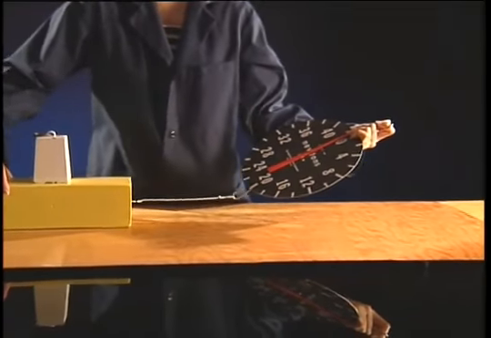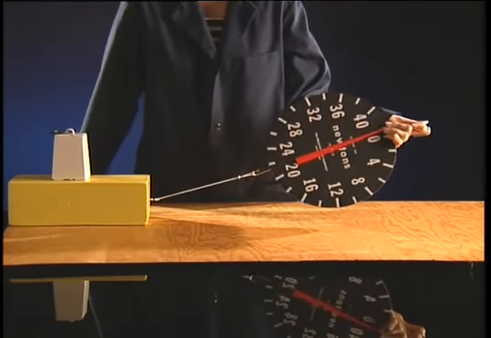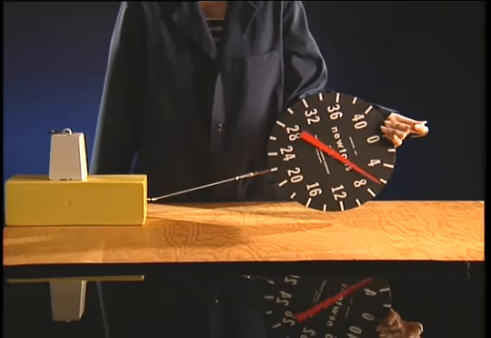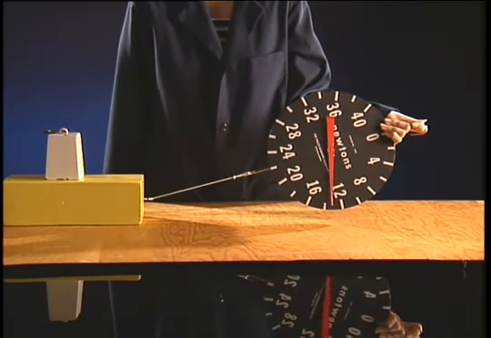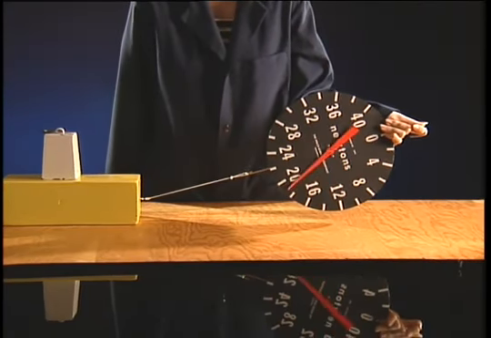The force needed to slide the block along the table at a constant speed is less than 23 newtons. The coefficient of kinetic friction is lower than the coefficient of static friction.